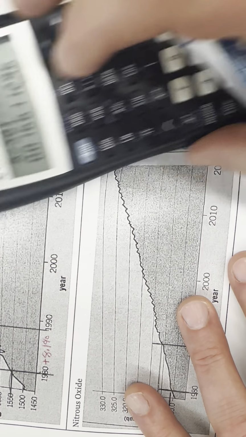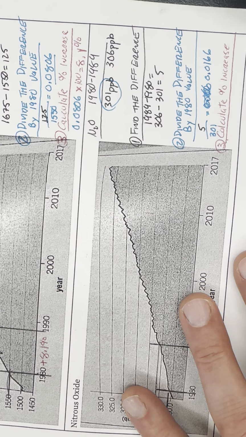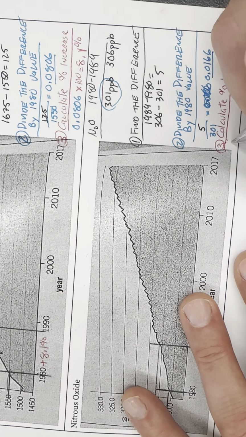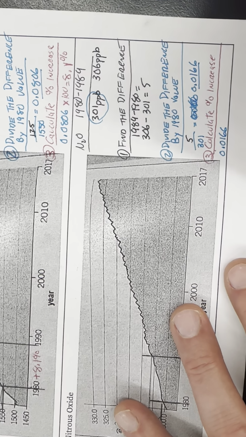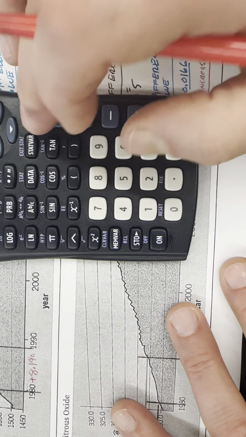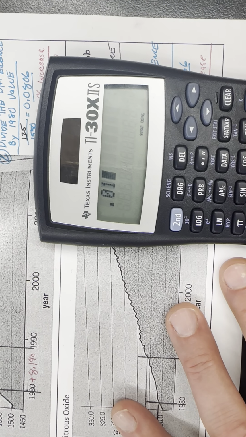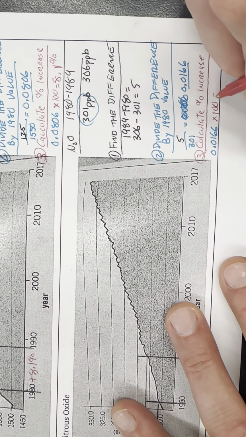0.0166. That makes more sense. Okay, so now I am going to calculate the percent increase, which means I'm going to take this value, 0.0166, multiply it times 100. And when I plug this into my calculator, I get 1.66%.